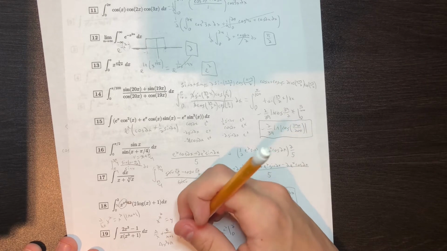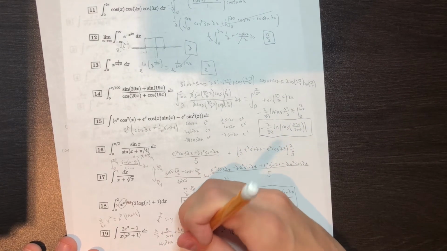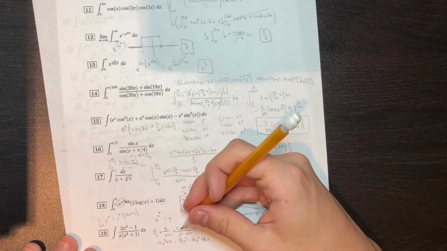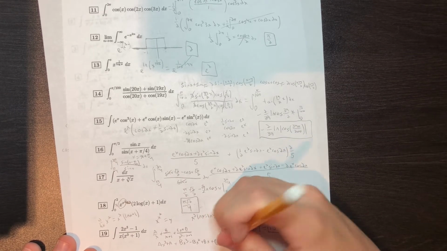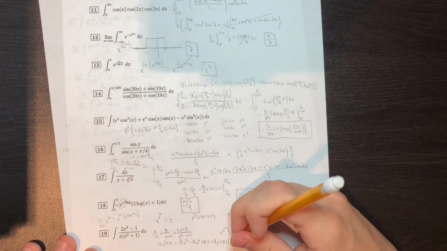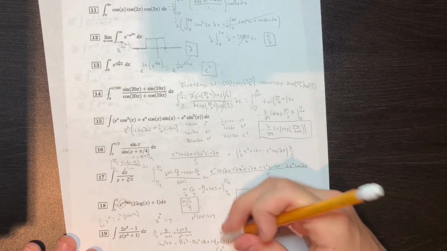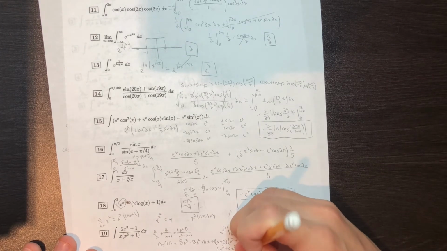Now we have b times x times that, so plus bx cubed minus bx squared plus bx. Now for the cx plus d, we have cx plus d times x squared plus x. Now, expanding this out, we get cx cubed plus cx squared plus dx squared plus dx.